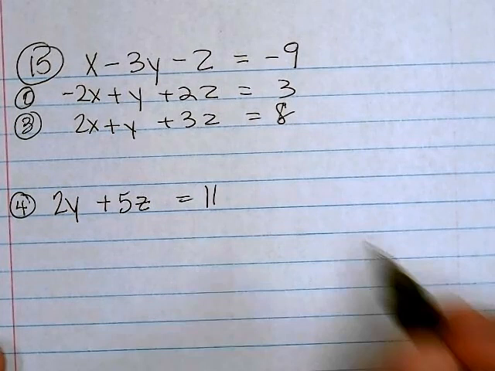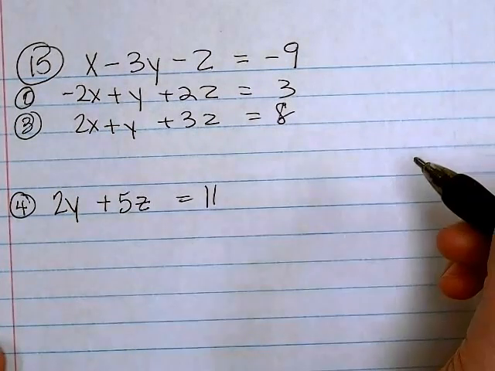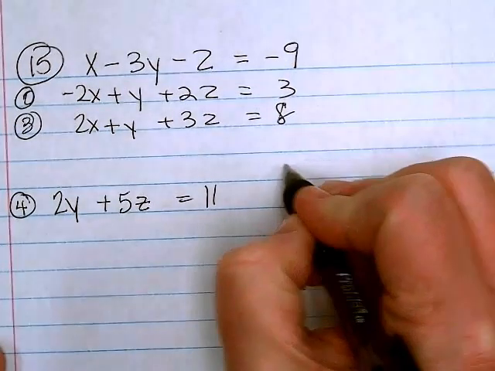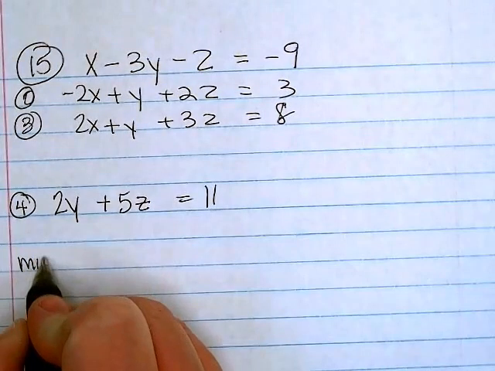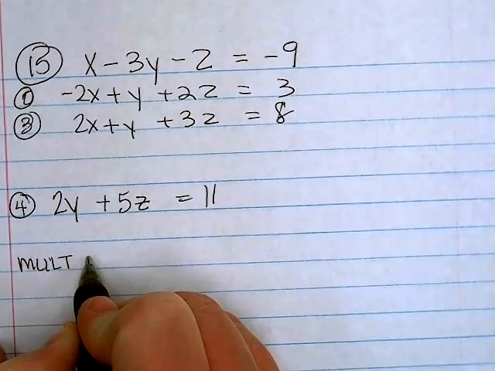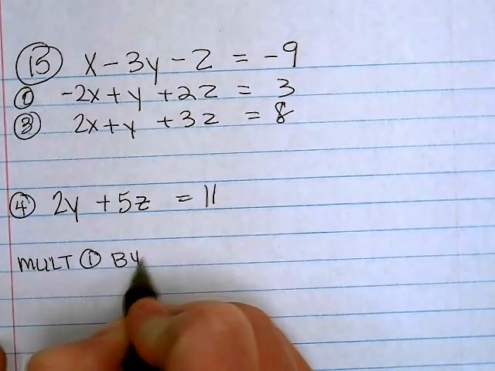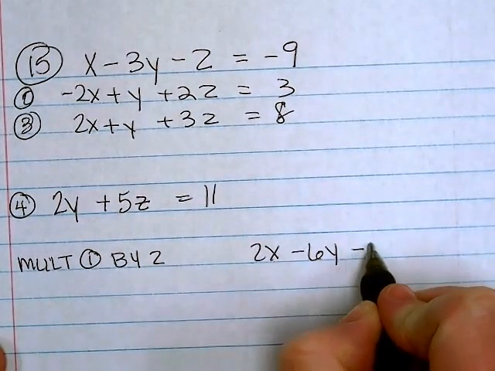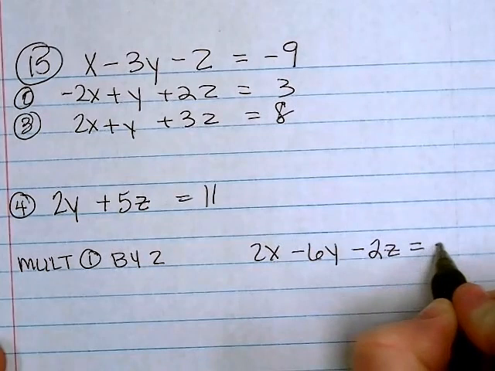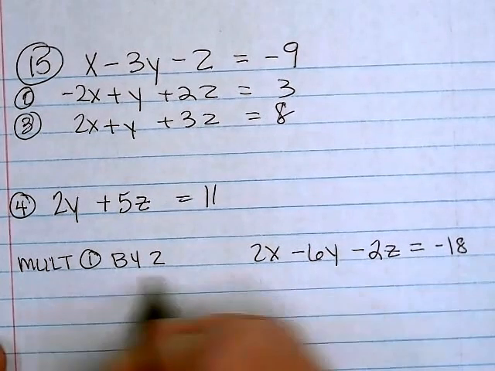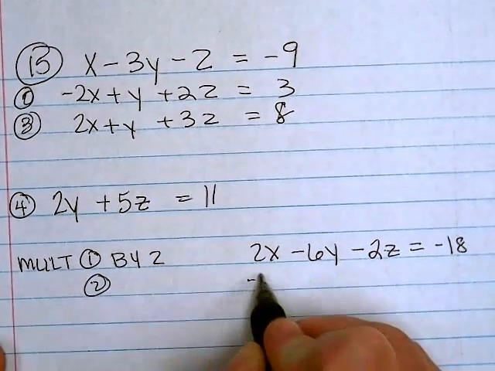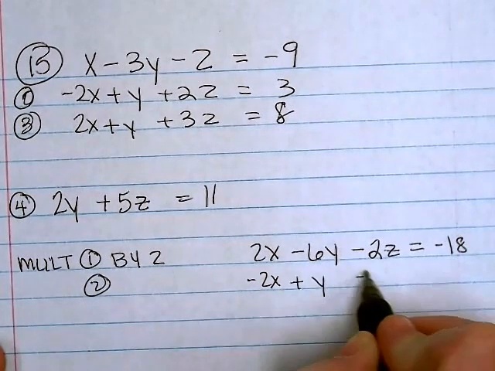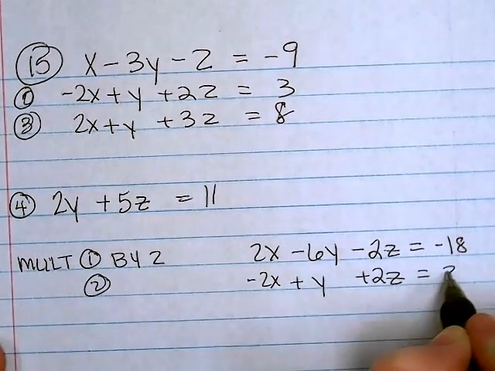One and two. I'm going to have to multiply 1 by 2. So when I multiply equation 1 by 2, I get 2x minus 6y minus 2z equals negative 18. Equation 2 is negative 2x plus y plus 2z equals 3.